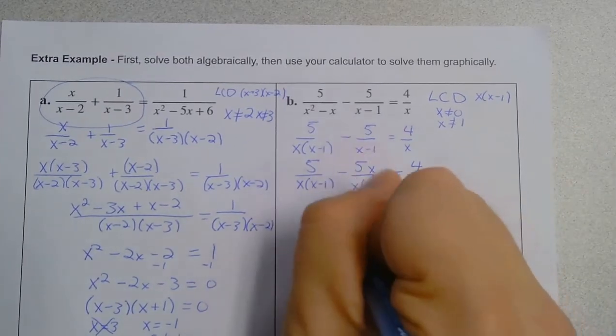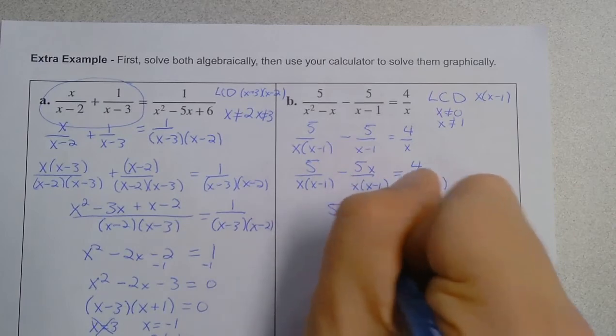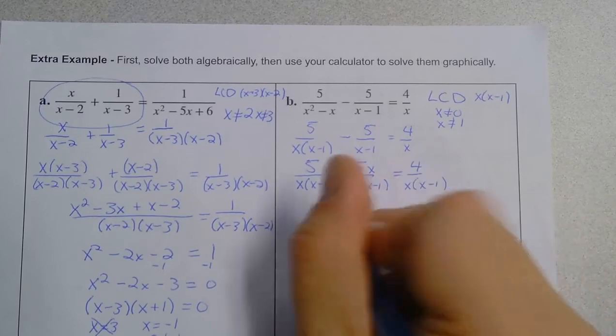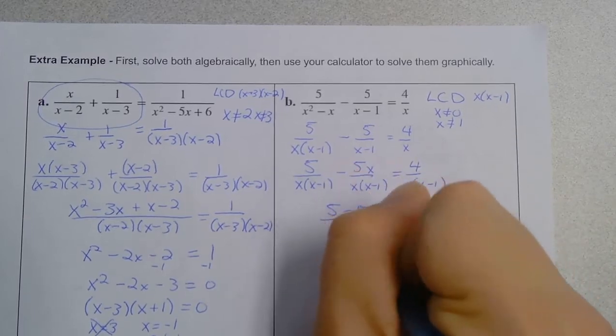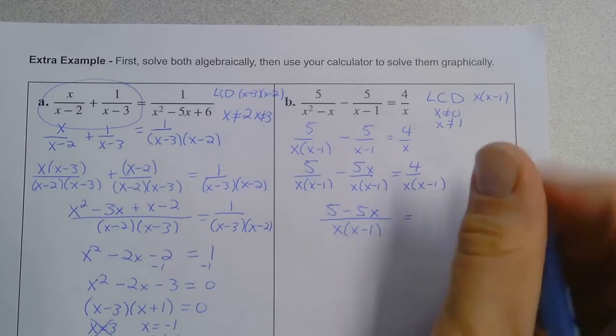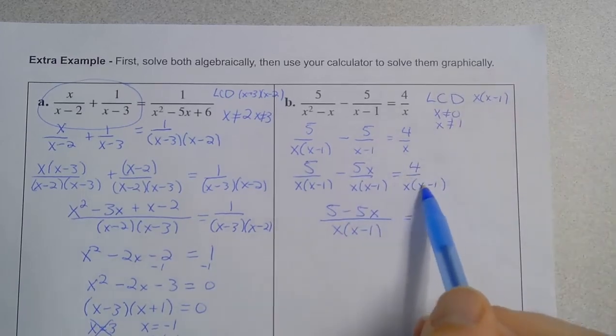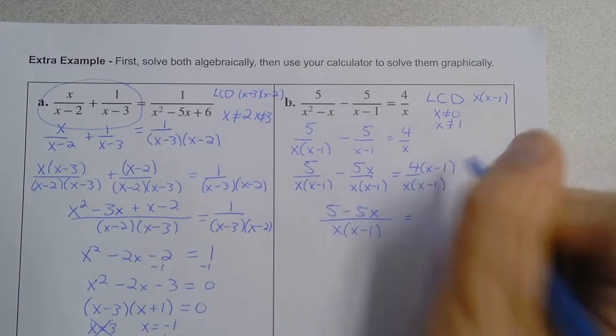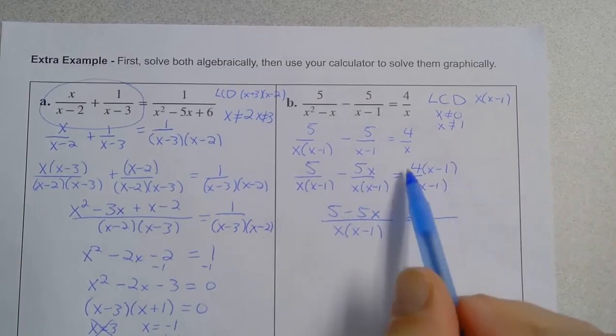So in the numerator here, we have 5 minus 5x over x times x minus 1 is equal to, and I forgot over here to put the x minus 1 in the numerator, so x minus 1. And I'm going to distribute that as well.